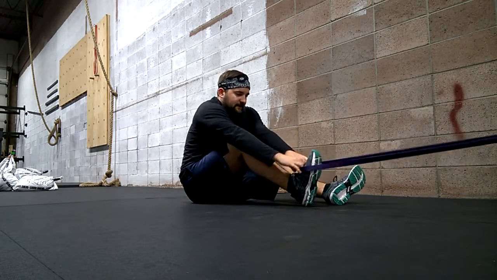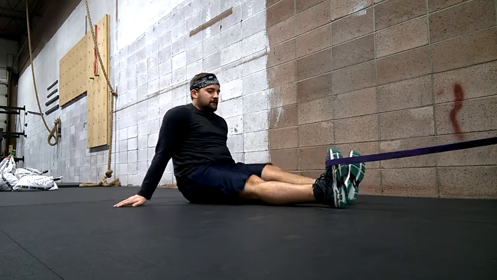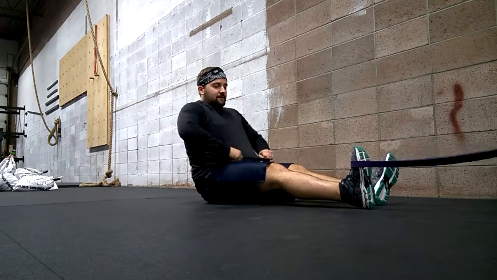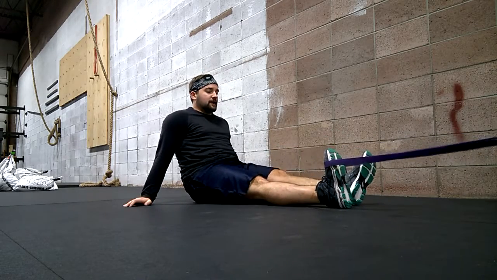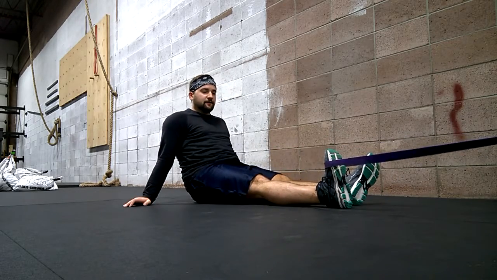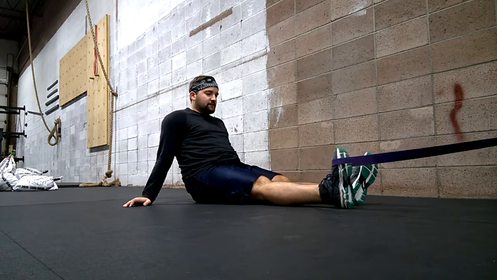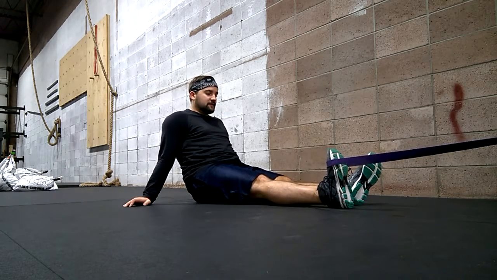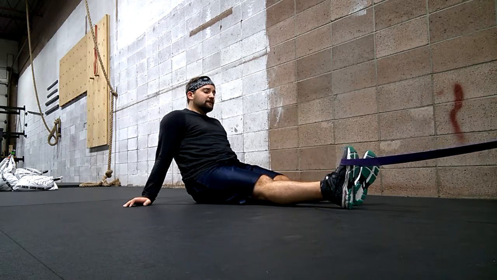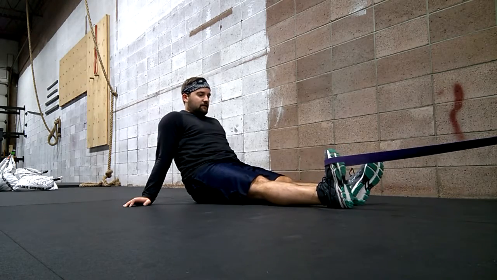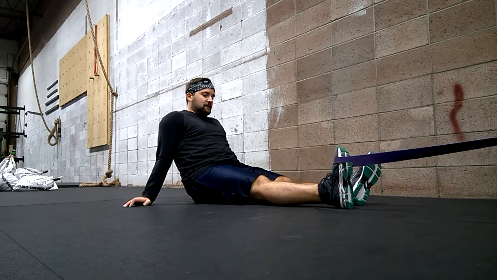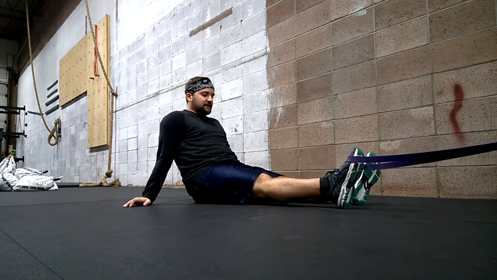For the tibialis muscle, okay, you're going to start flexed in dorsiflexion. Okay, and then you'll go 1, 2, and 1, 2, 3, 4. Okay, then you'll pull back 1, 2, 1, 2, 3, 4. And that's how you'll work the tibialis.